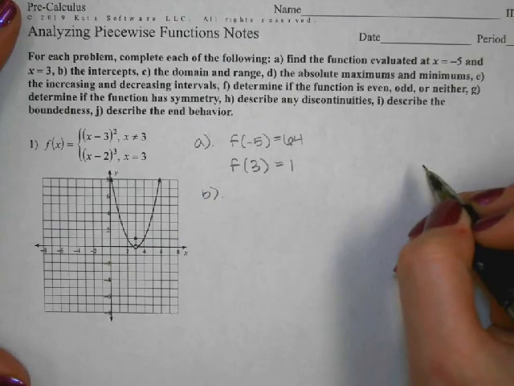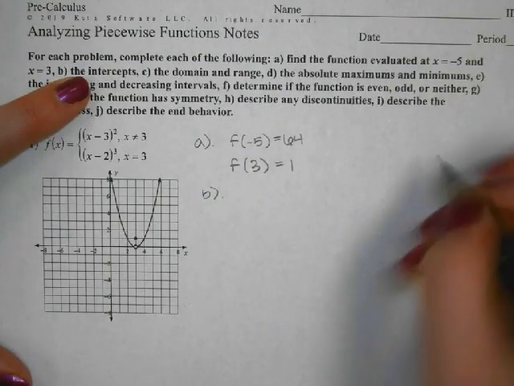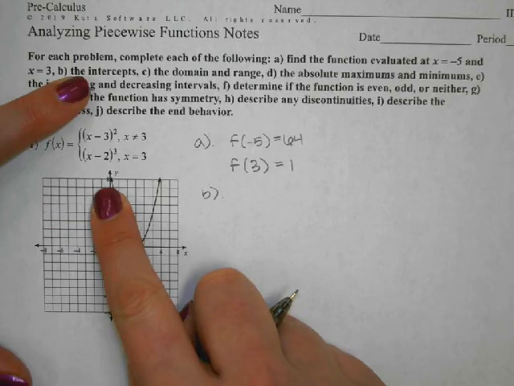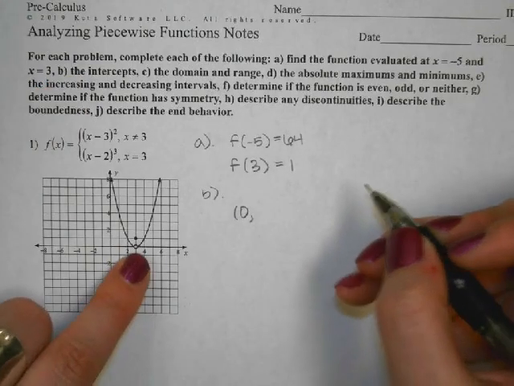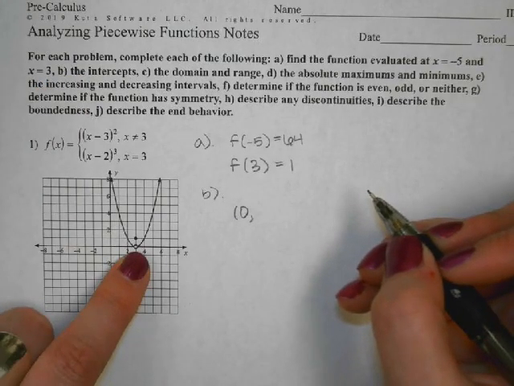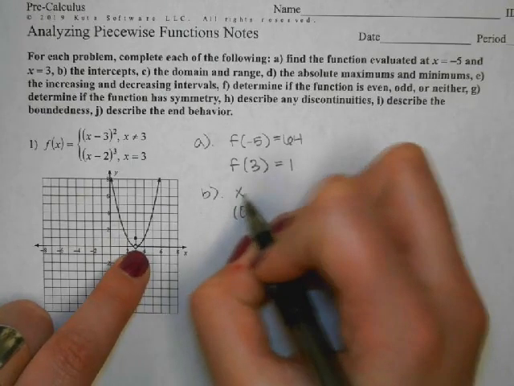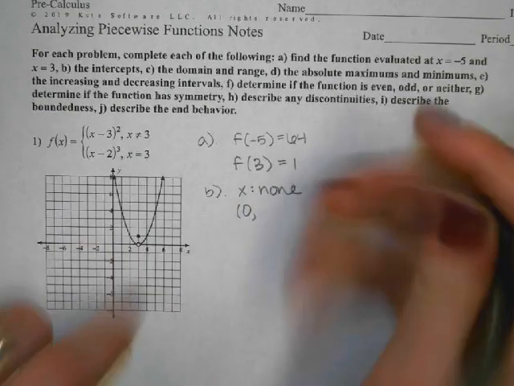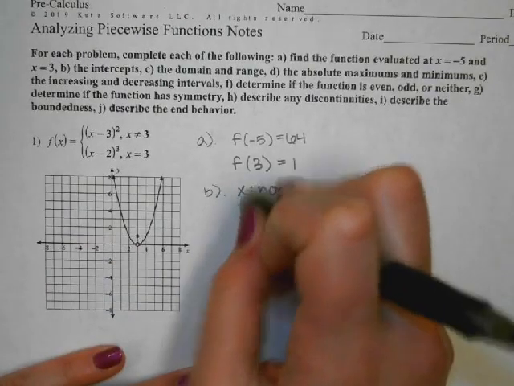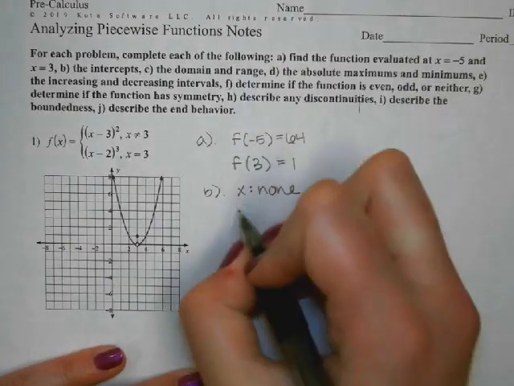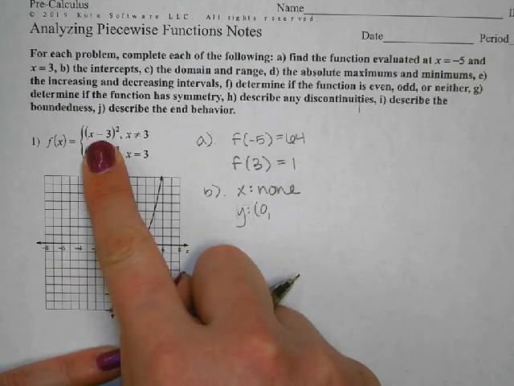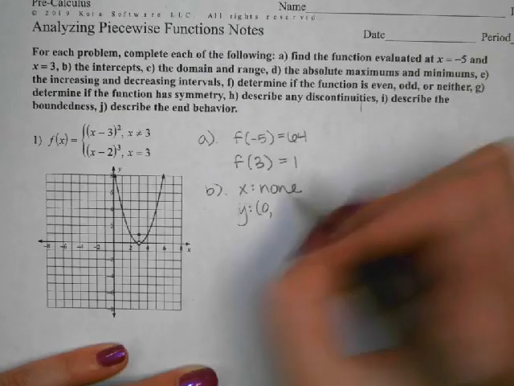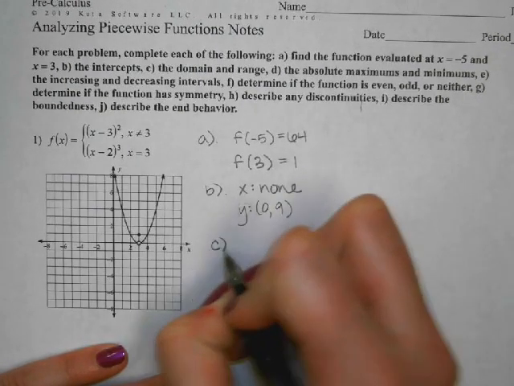All right, part B says to find the intercepts. Here I can't see where it crosses the y-axis, so that means I need to plug in 0 to find the y-intercept. But as far as the x-intercept, I can actually see that there are none, because on the x-axis there's a hole right there. So I'm going to say x-intercept none, and for the y-intercept I'm going to have to plug in 0. If I plug in 0, I get 0 minus 3, which is -3. -3 squared is 9, so the y-intercept is 9.